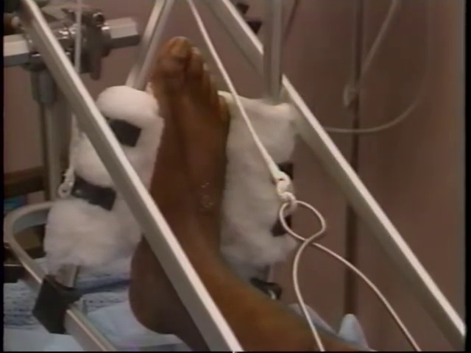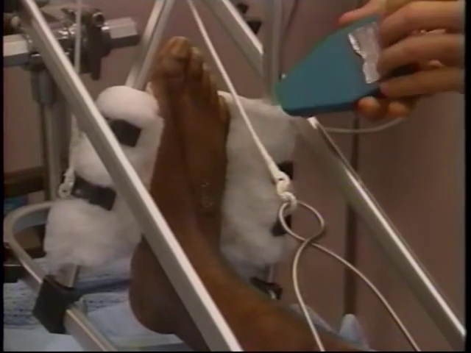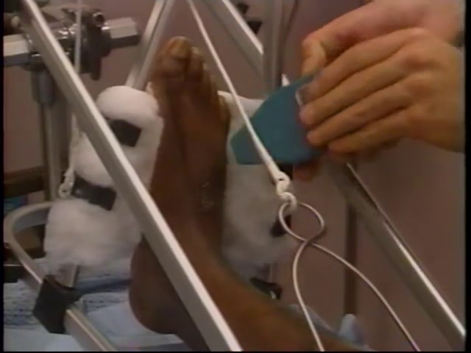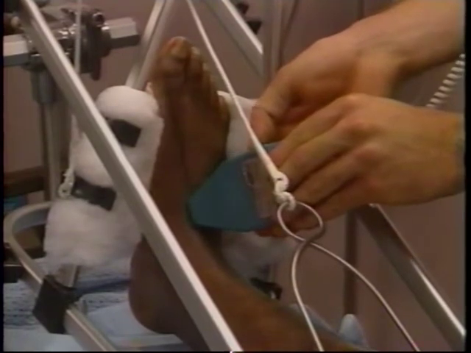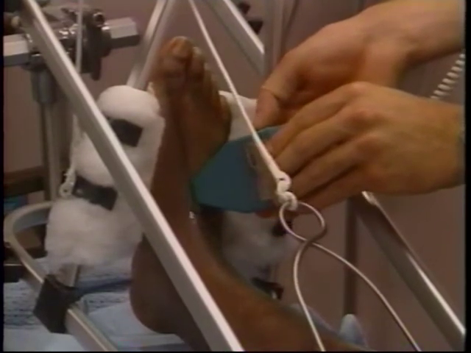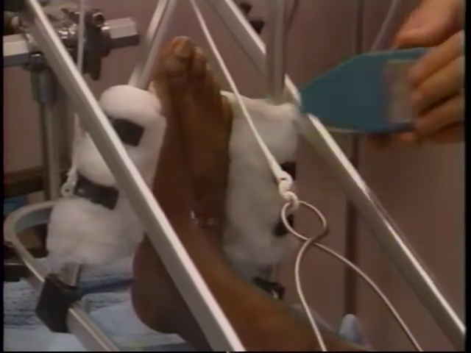Apply a small amount of electrode gel to the pulse site. Turn the audio switch on, apply the Doppler to the area, and listen for the pulse. If the pulse is very hard to find or very faint, mark the area so others will be able to more easily locate the pulse.